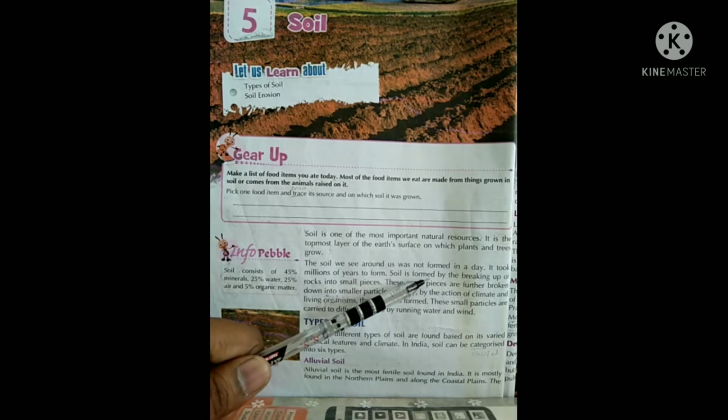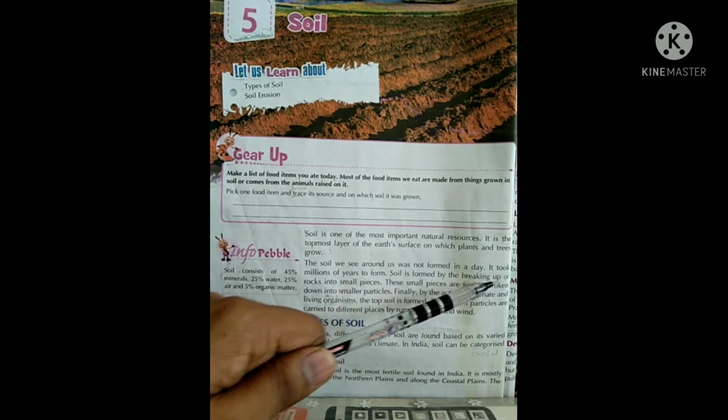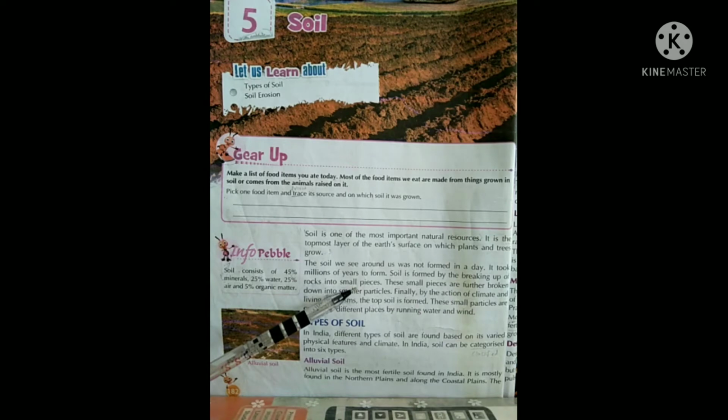So soil is formed by the breaking up of rocks into small pieces. When huge rocks are broken up, some particles spin in the air and fall down. After mixing with water and air, those particles convert into soil.